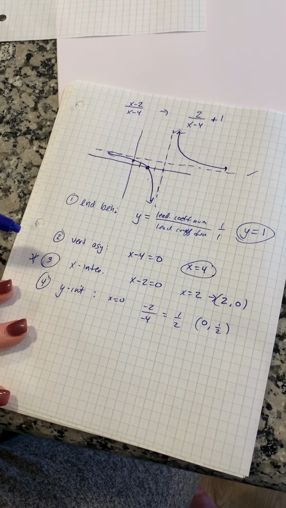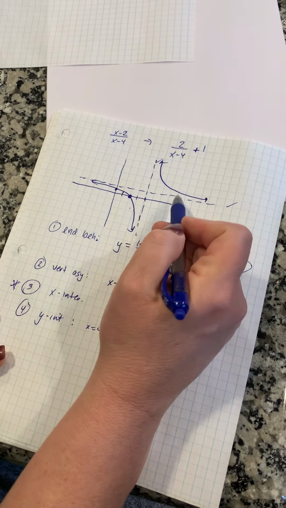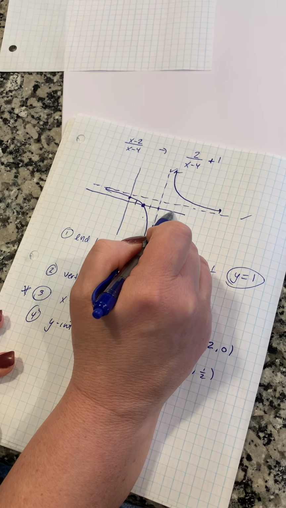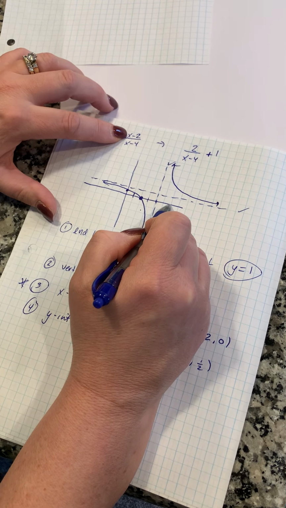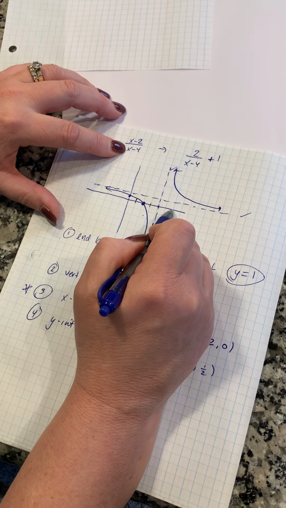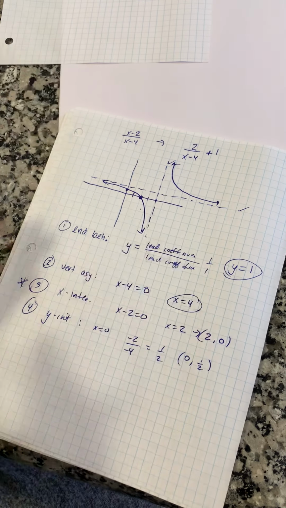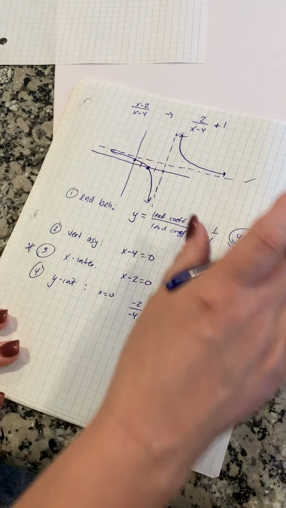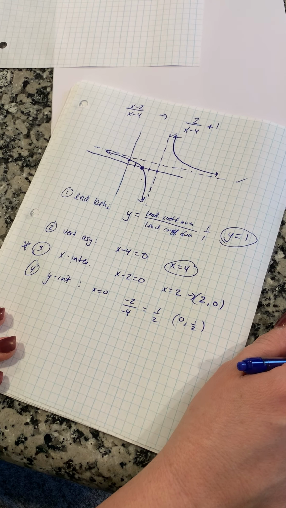If you're not sure of yourself, you can always go back in and check a point. 1, 2, 3, 4, 5, 6. So if we plug in 6, you get 4 over 2, which is 2, which is almost what I got there. So I'm in the right spot, okay? So that's the extent of graphing the rational function.